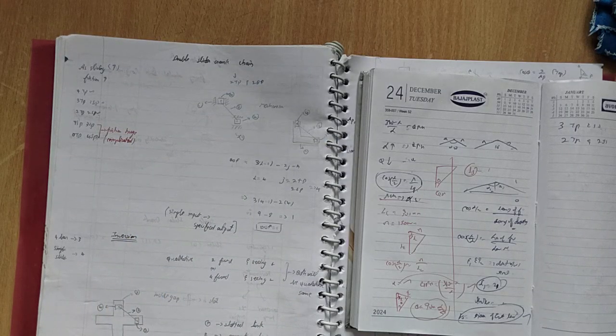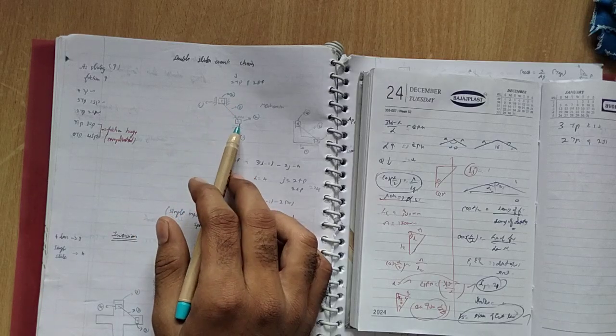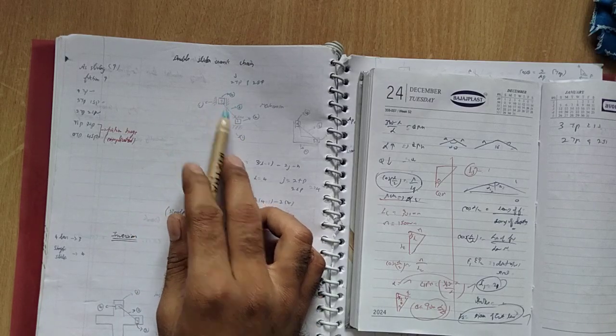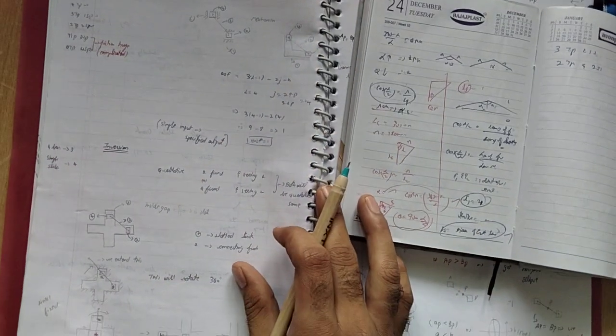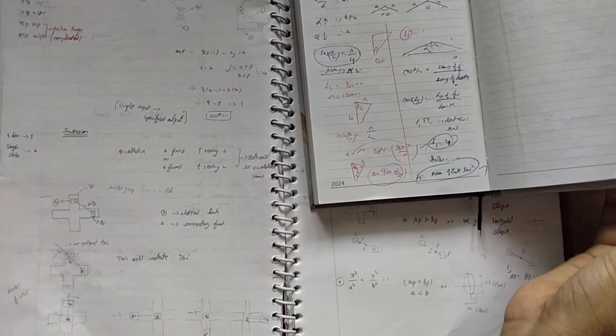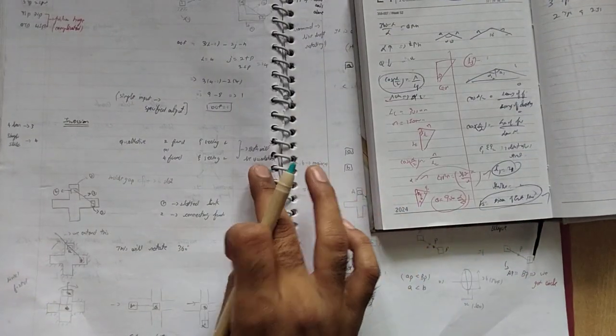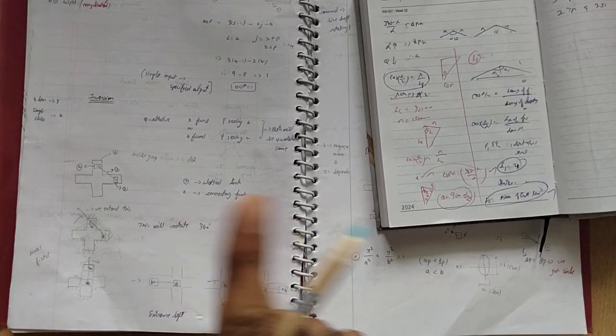Generally there are 4 links: one is fixed, there are 2 sliders, and the center is the connecting bar. You can see here also the degree of freedom is 1. So in this we also get 3 inversions. In the first one we fix the entire cylinder, the outer portion.